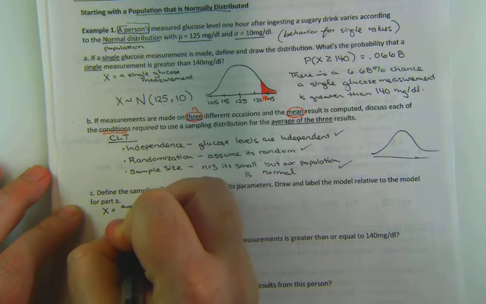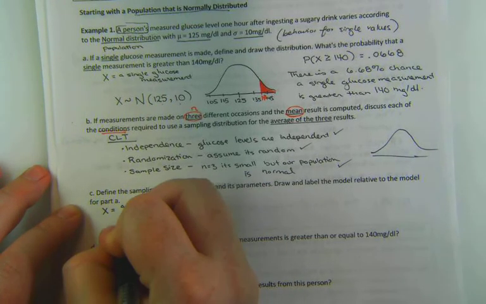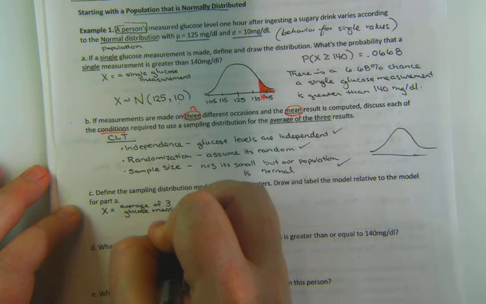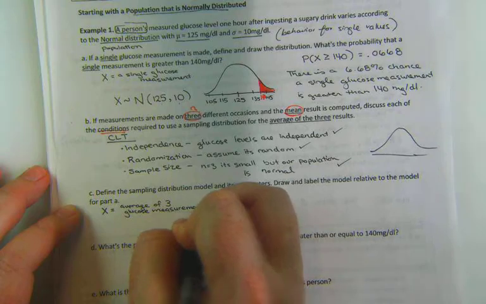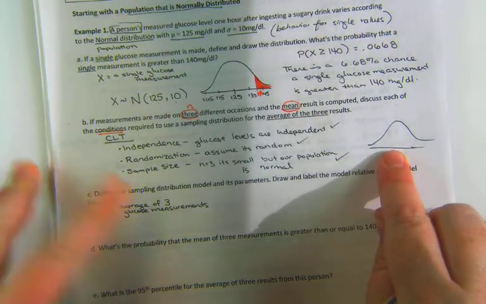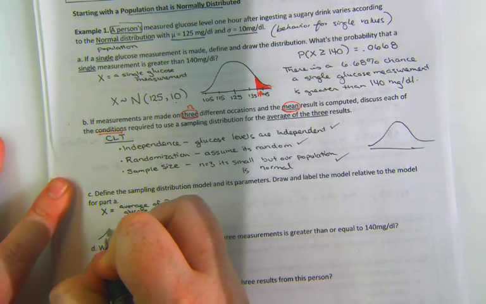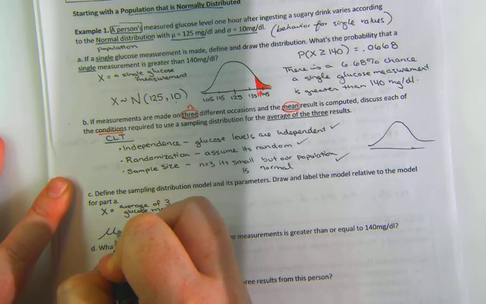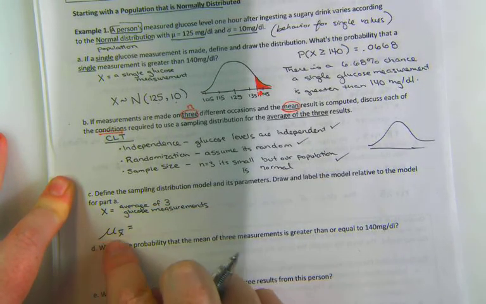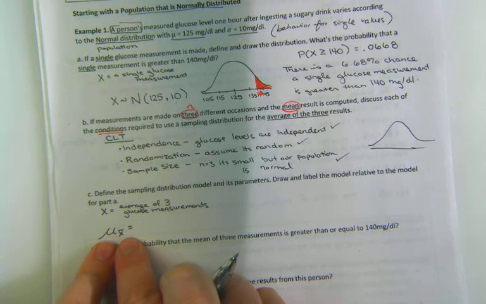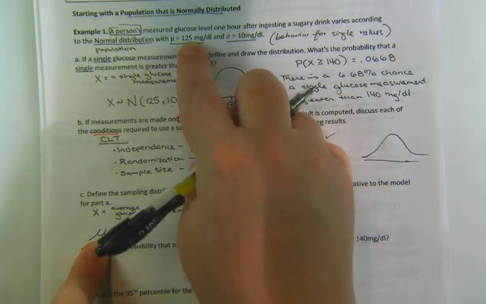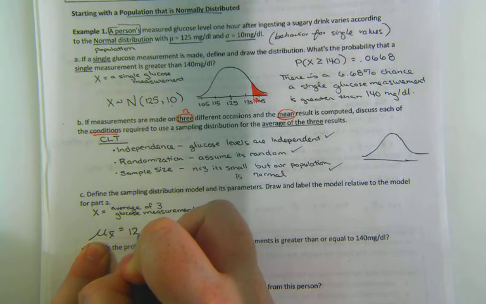So, since we passed the central limit theorem, basically this tells us that when we use the sampling distribution of means, we get to use a bell-shaped curve. That's the point of the central limit theorem. So, define the sampling distribution model and its parameters. So, now, if we're taking these averages or these means of 3 different occasions, our variable is going to represent the average of 3 glucose measurements.